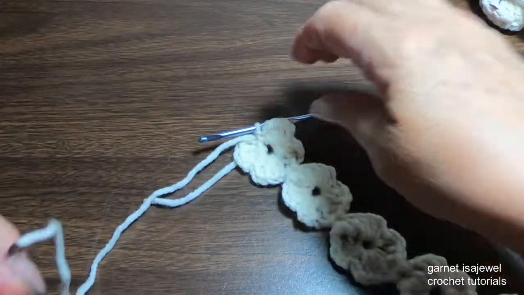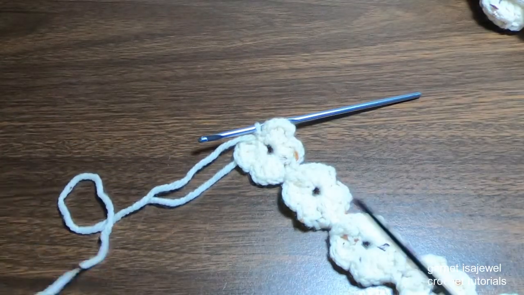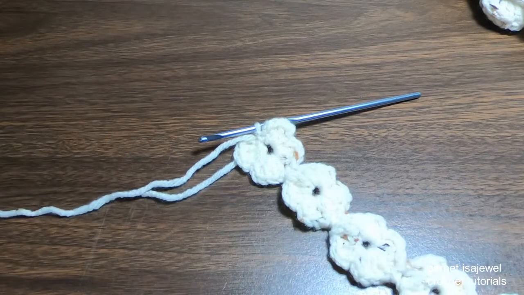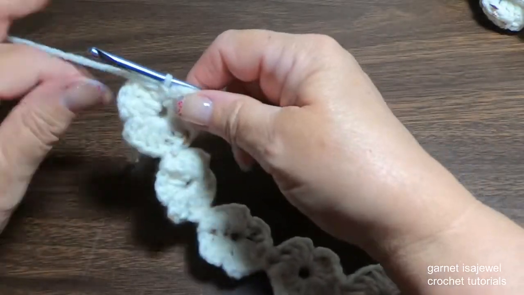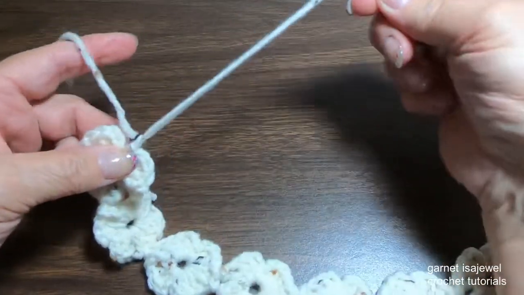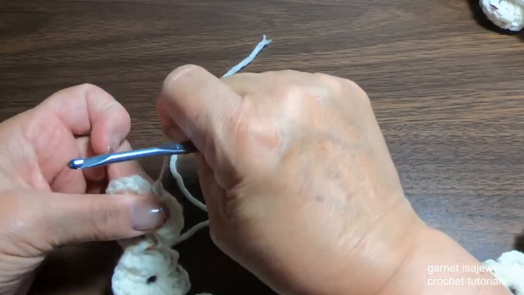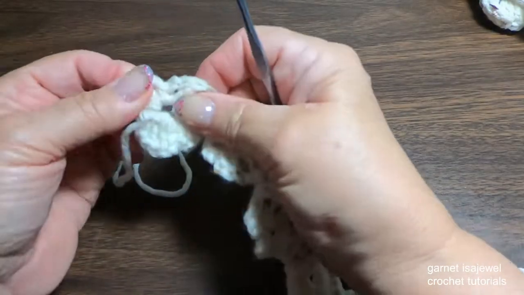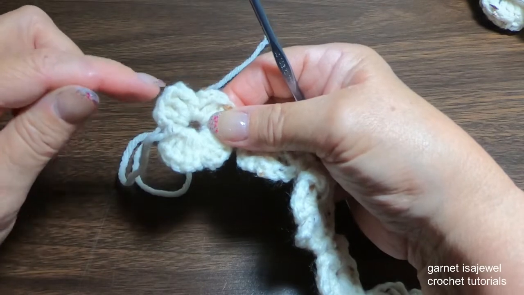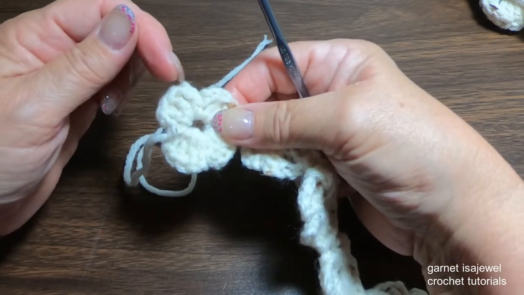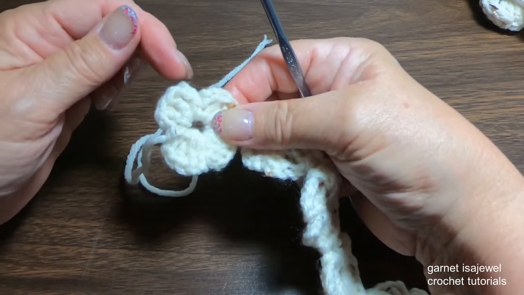Okay, I am going to cut my yarn and weave in my end. I will do this for every row because I don't want to have a slip stitch and an odd start here on the end.